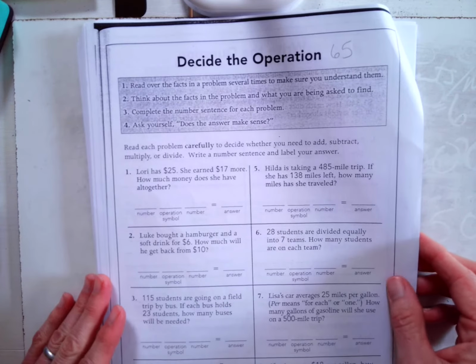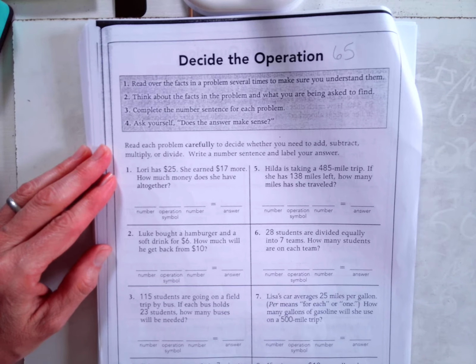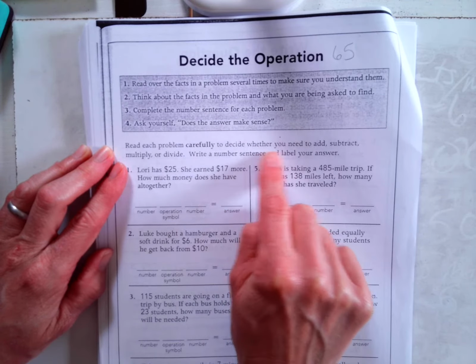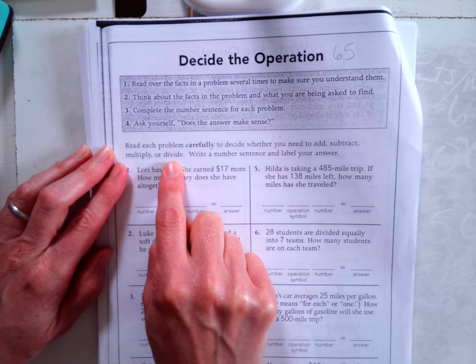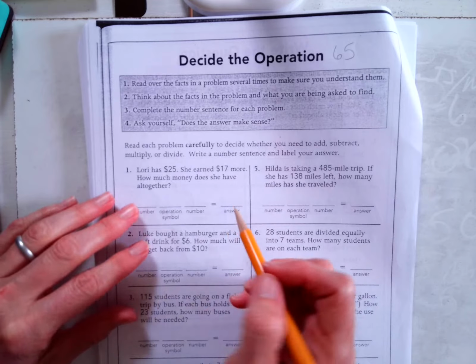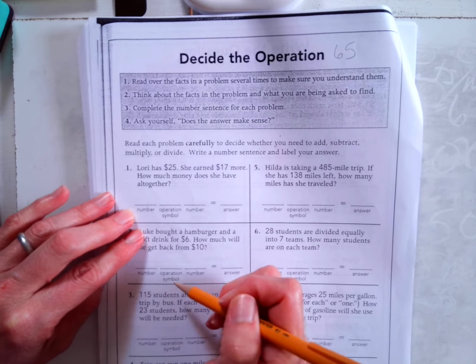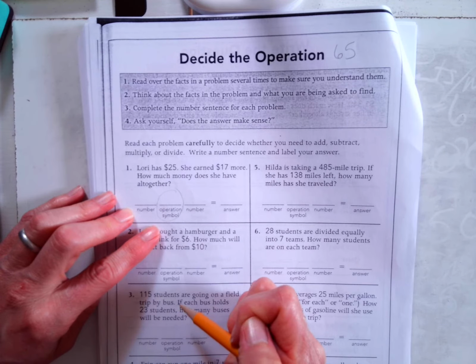This is decide the operation. Again, this is a great review because you need to think about, read each problem carefully and decide whether you need to add, subtract, multiply, or divide. So it's more about you thinking about what you need to do and looking for those keywords. At the very least, you may not do the math, but you should at least put in which operation you would use.